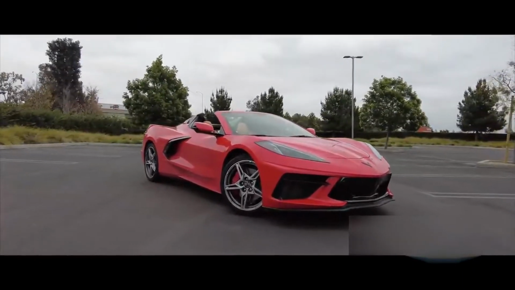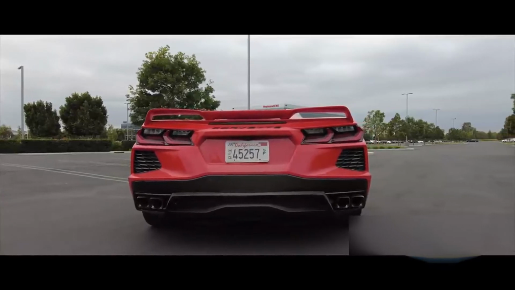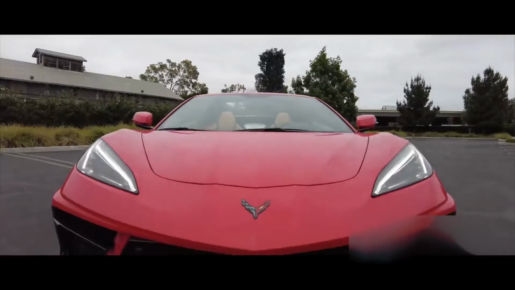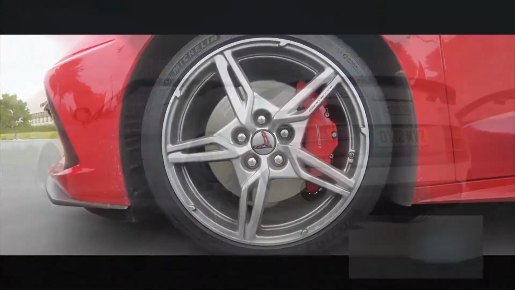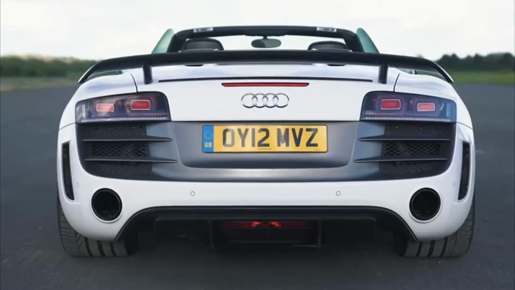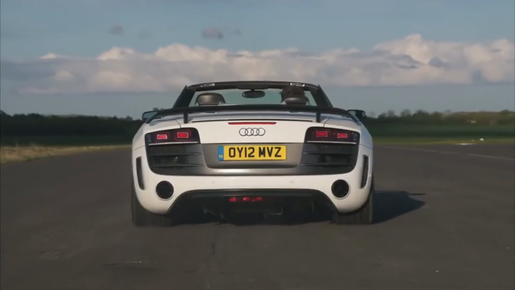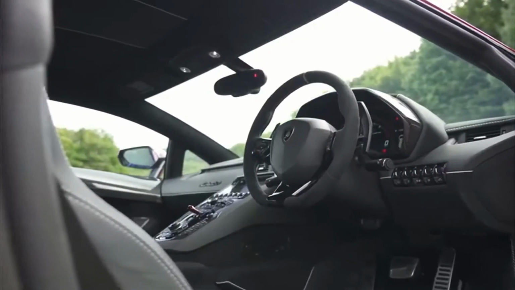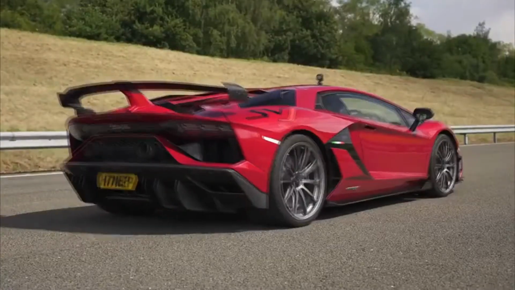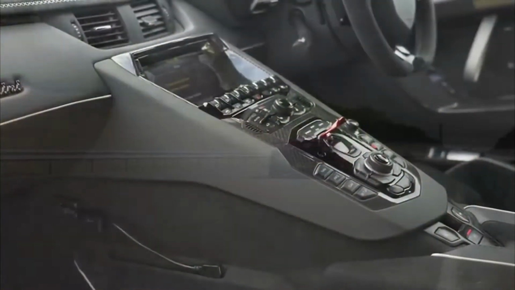Some cars may have single-clutch transmissions, meaning the car only offers either the paddle shifters or buttons or gear selector, such as the Audi R8 GT Spider, which has a 6-speed single-clutch automatic and manual gearbox. Another example is the Lamborghini Aventador SVJ, which has a 7-speed single-clutch rubberized automatic and manual gearbox.